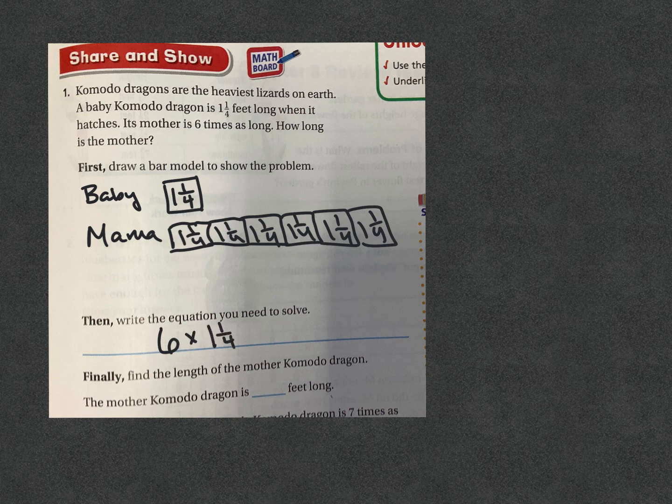Now that I need to multiply, I do need to convert this to an improper fraction. 1 times 4 is 4, plus 1 is 5. So that's going to really be 6 times 5 fourths. Now I can multiply 6 times 5, which is 30 fourths.